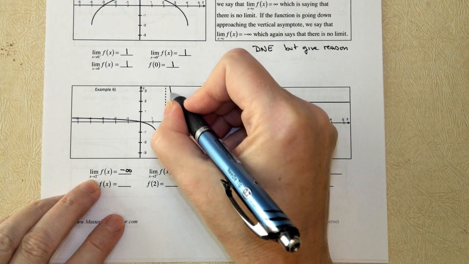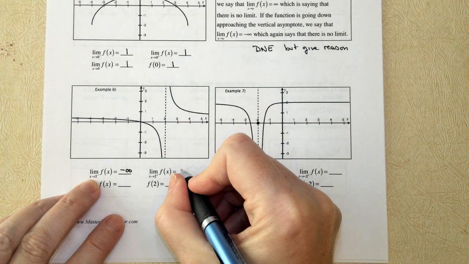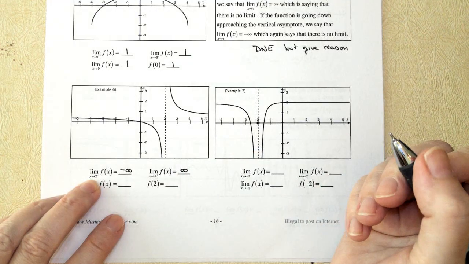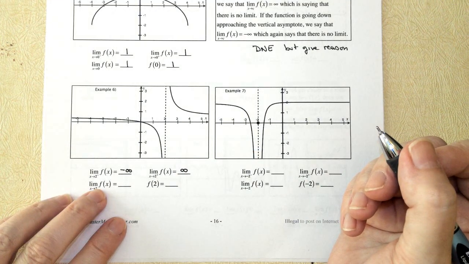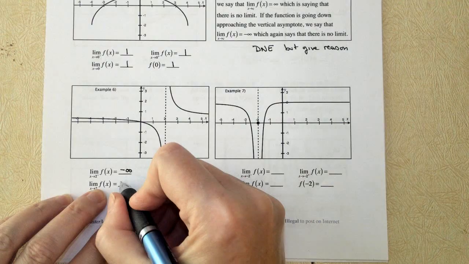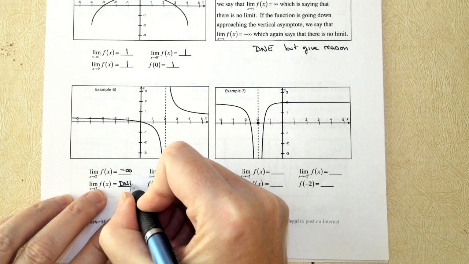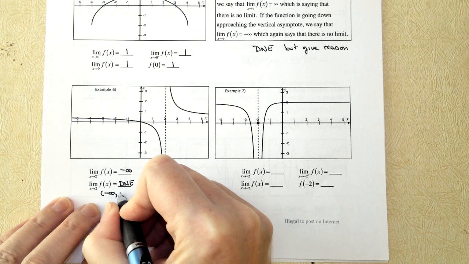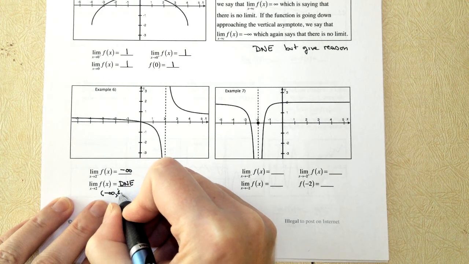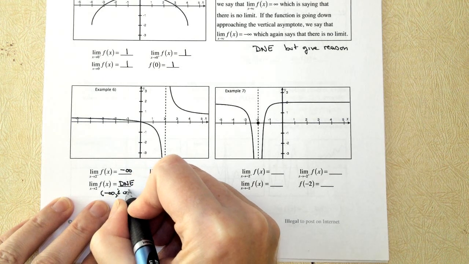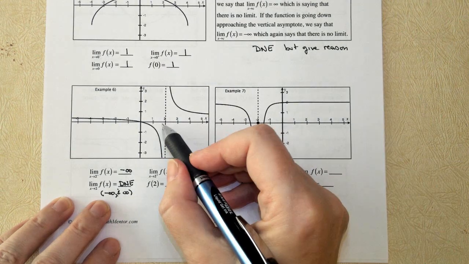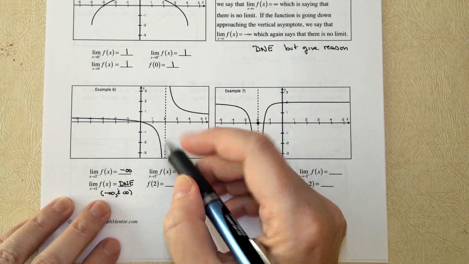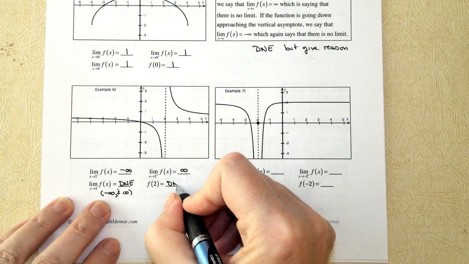As I'm approaching 2 from the right side, I'm going to get positive infinity. And the limit does not exist. I'm just going to write underneath negative infinity, and I'll do an and sign, positive infinity. Now f of 2 definitely does not exist. You can see that there's no solid dot. It's an asymptote.